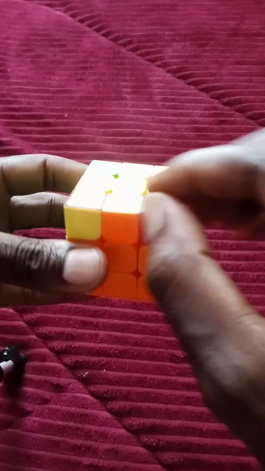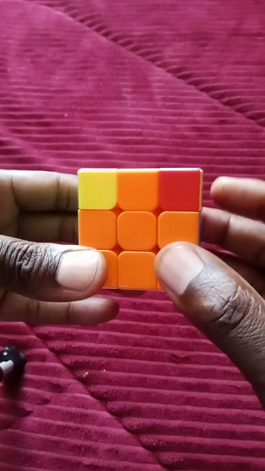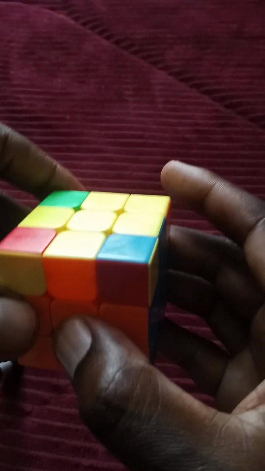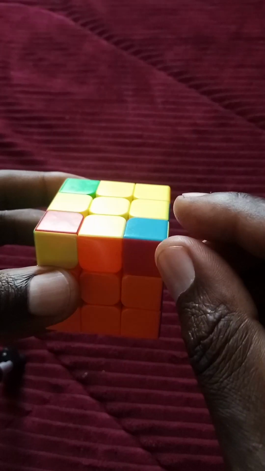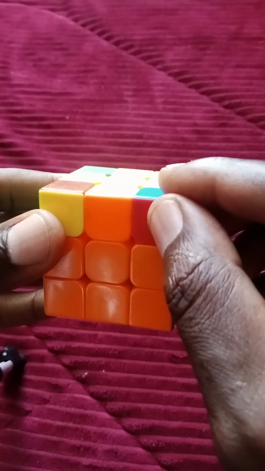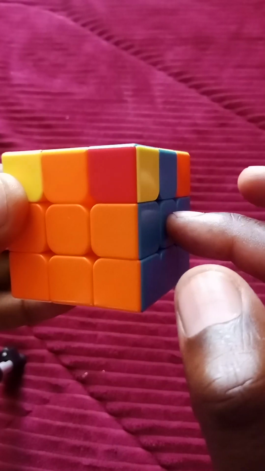these corner pieces. If you leave that step, we will check these corner pieces first, which one is in its right position. In this piece we need a yellow, orange and blue.